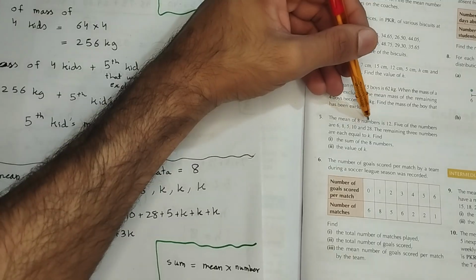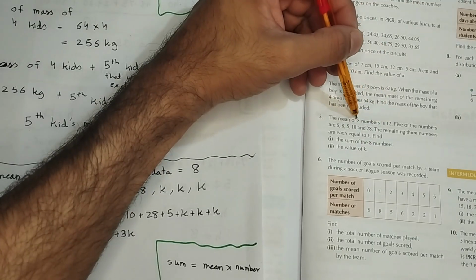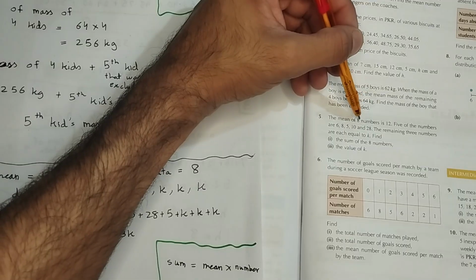The mean of 8 numbers is 12. How many numbers are there? 8. So we already know one thing.